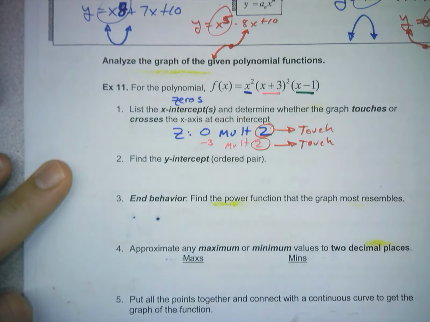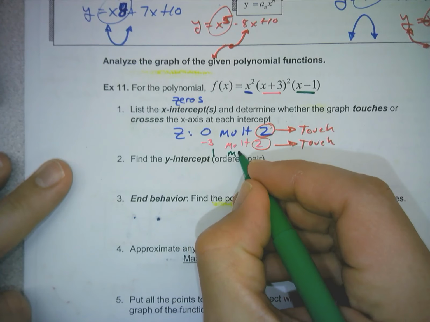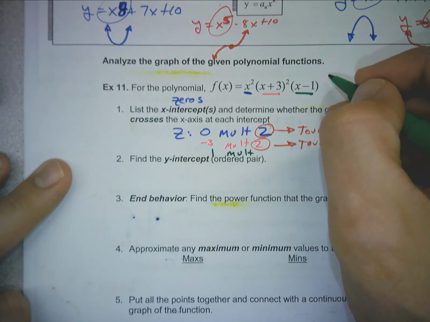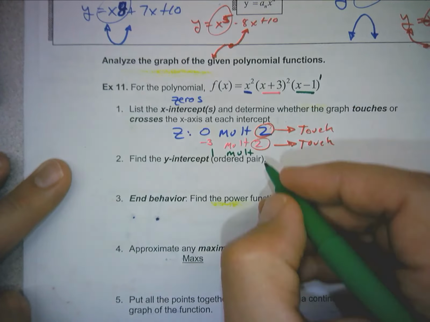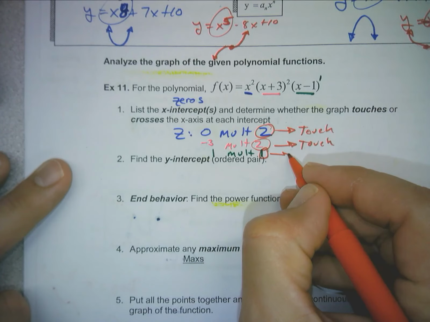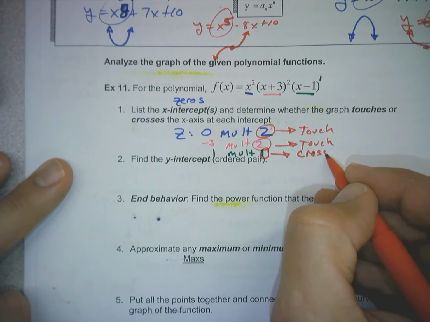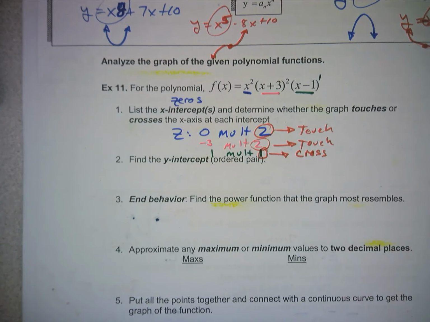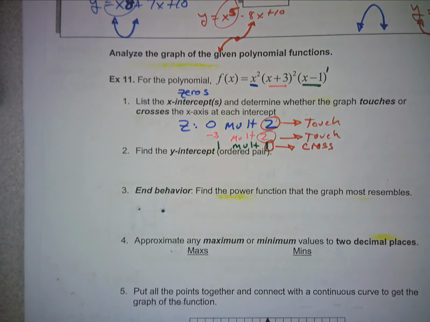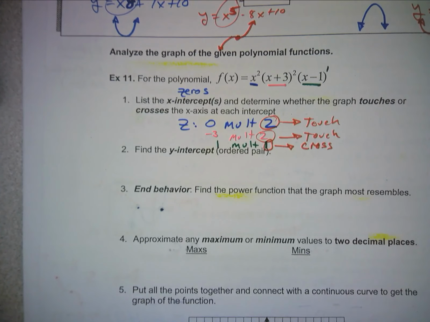I got x minus 1. Opposite of what you see, so it's positive 1. It's a multiplicity of, if you don't see a number, it's just 1. And then 1 is odd, OC, ETOC, that's a cross. Okay, so I have 3 zeros here, okay? Remember, zeros are x-intercepts.